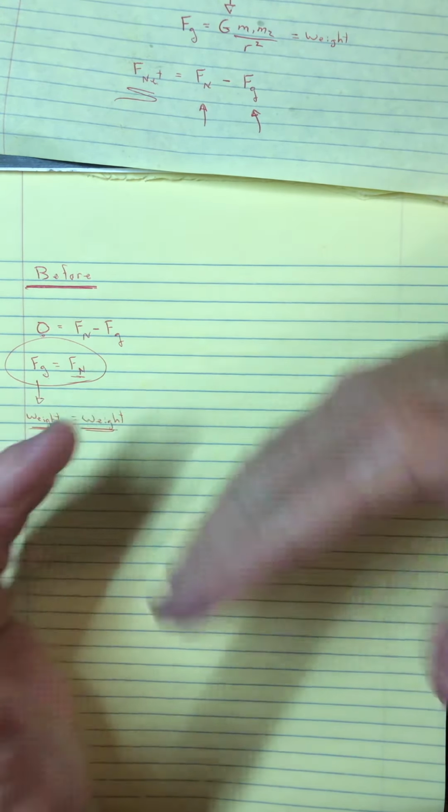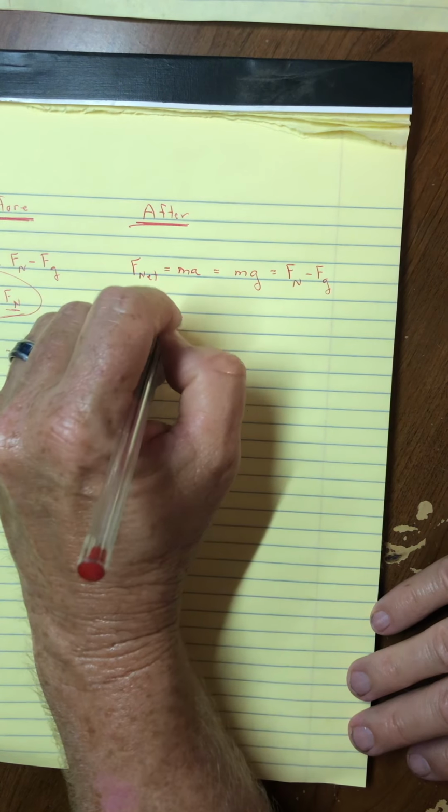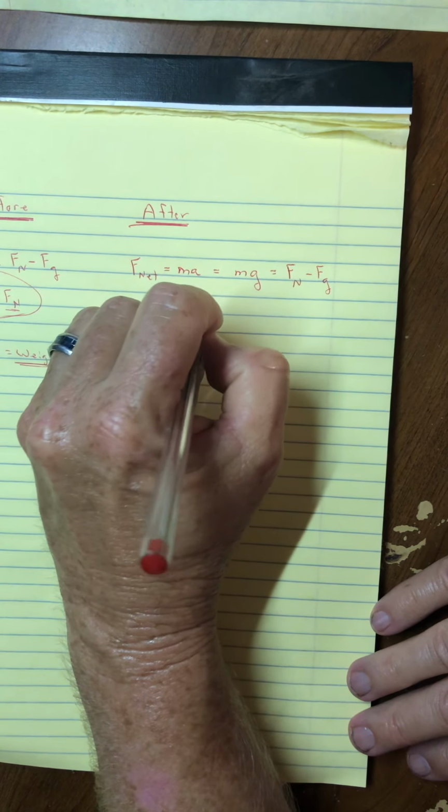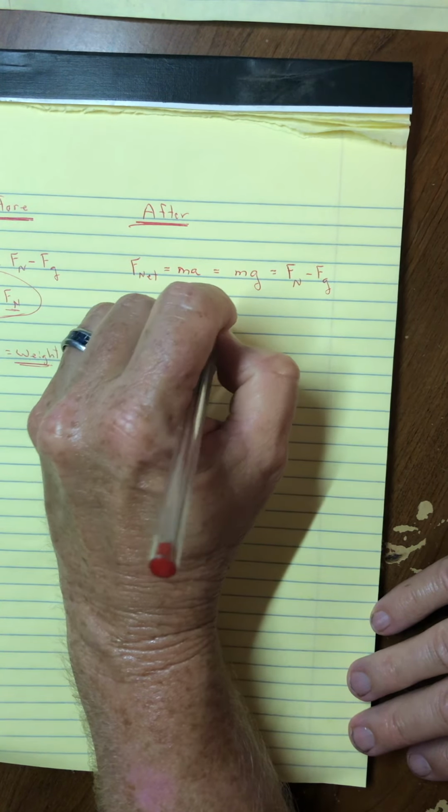the net force then equaling ma, and we would be in free fall, so that would equal mg. And so mg then is the normal force minus the force of gravity. Now, let me emphasize, I'll just kind of rewrite this down here. But let me emphasize the force of gravity, what this chapter is all about, has to do with the masses of them and the distance. And it's the distance from center to center.